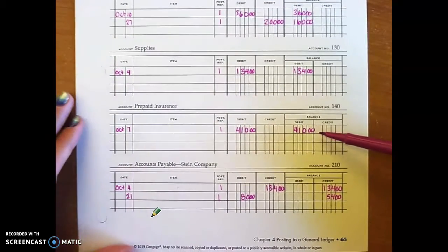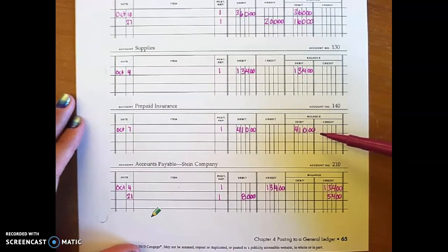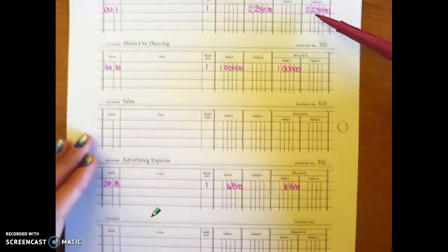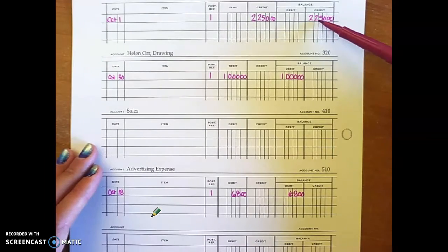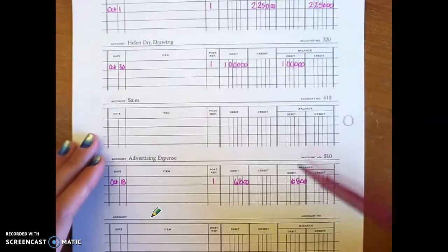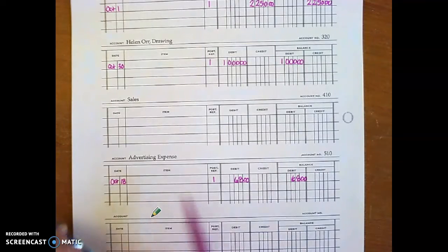Supplies and prepaid insurance are on here. You can see accounts payable, we ended with a credit balance of $54 since we took $134 subtract $80. And then on the back we have our capital, our credit of $2,250. Our drawing has a debit balance of $1,000. Sales is blank for now, and then advertising expense has a debit of $68.